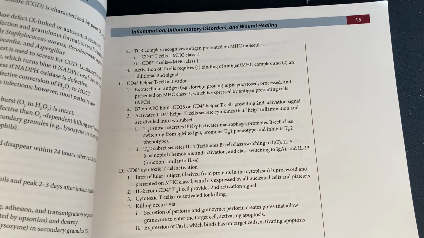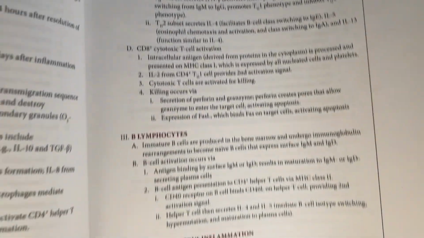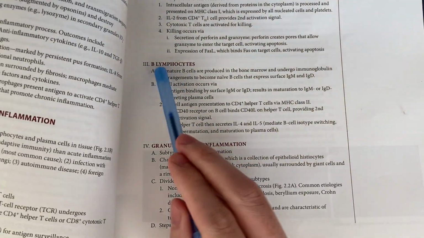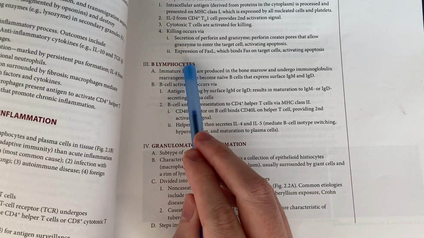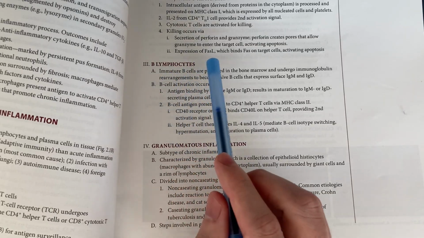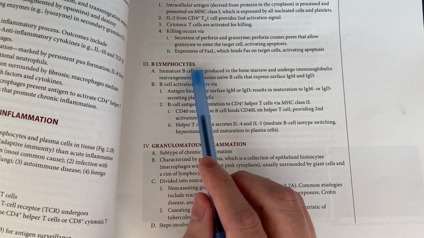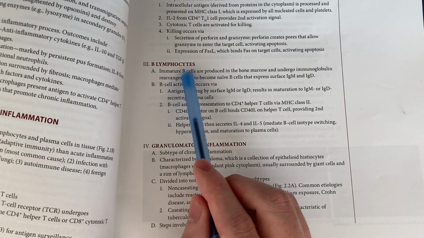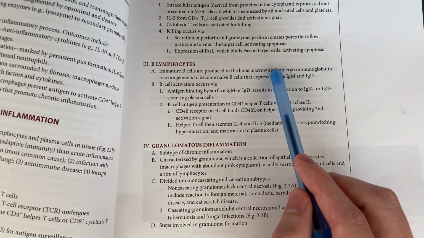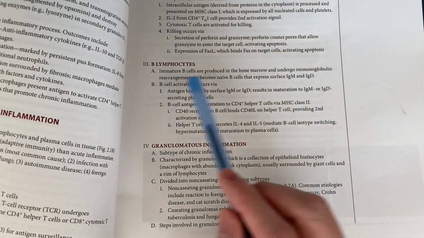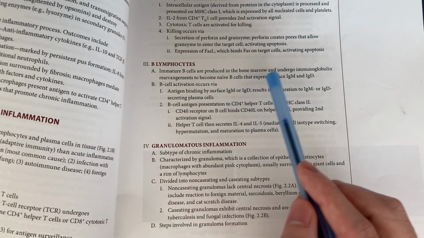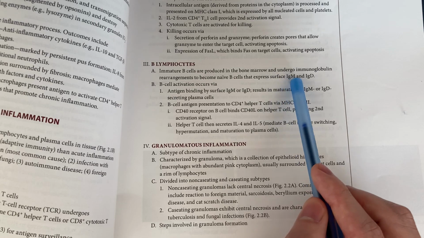Now let's talk about B lymphocytes. So B lymphocytes are involved with the development of B cells. So immature B cells are produced in the bone marrow, and they will undergo immunoglobulin rearrangements to become naive B cells that express the surface IgM and IgD.